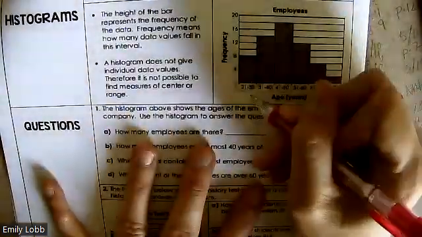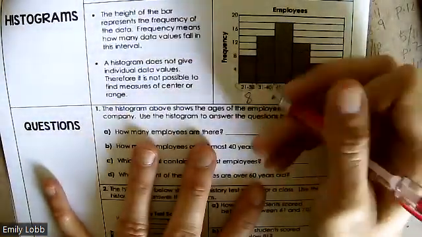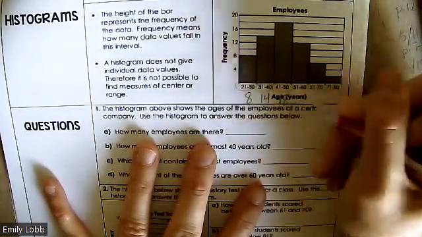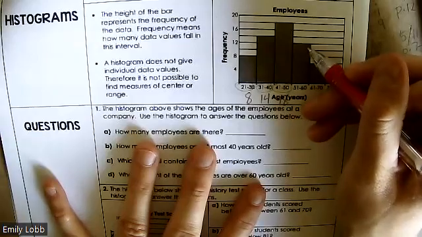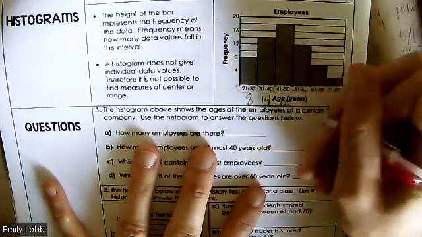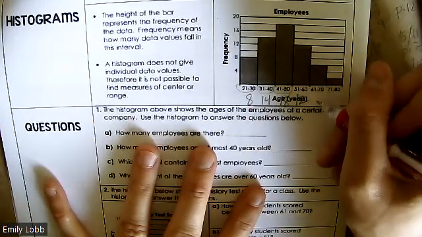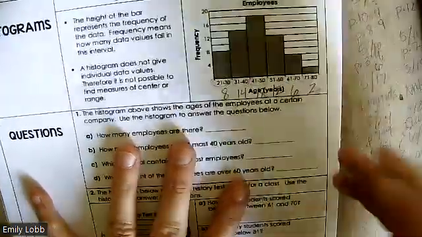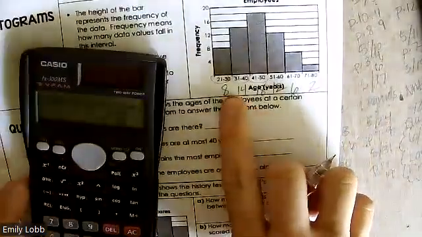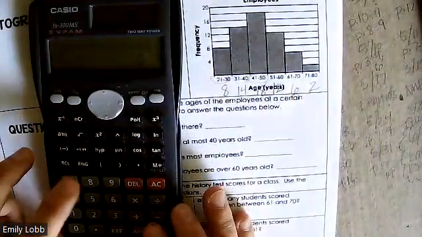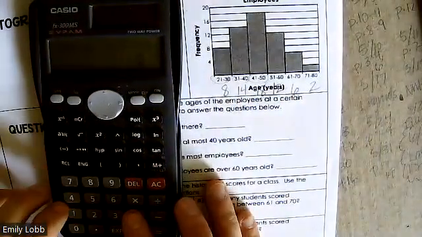So there are 8 in this range, 14 in this range, 18 in this range, 12 in this range, 6 in this range and 2 in this range. So these are how many people are in each of these ranges. So we have to add them up to figure out the total number of people.